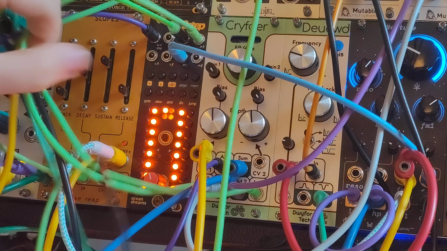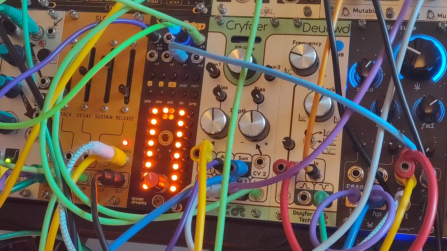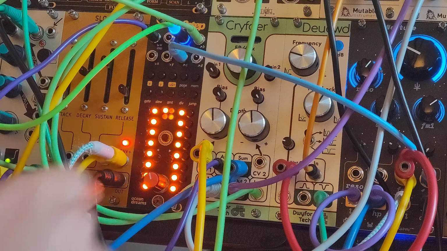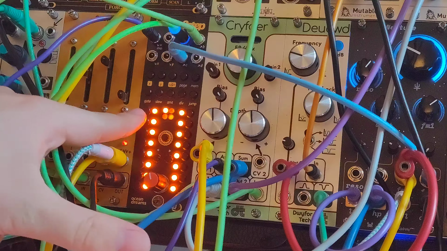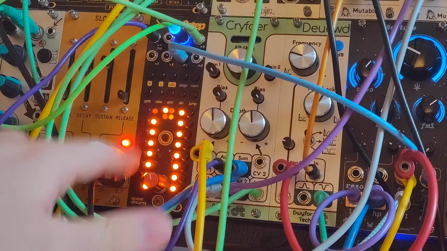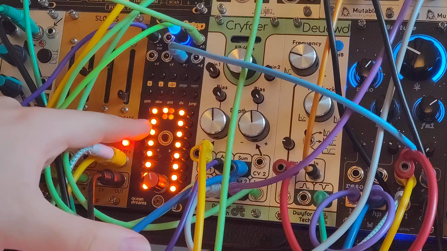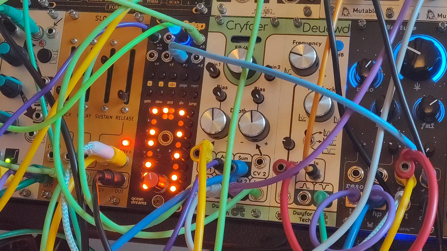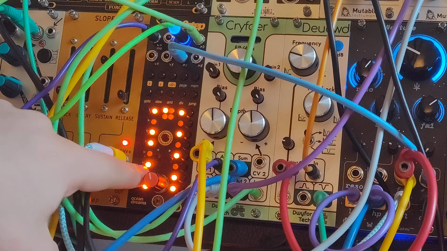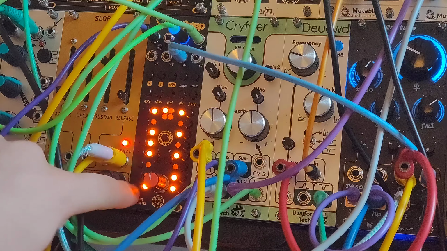So to start, I press play. So you can hear a steppy little sequence. Here we have 16 steps. It's running down the steps like this and then like this. And we can turn them on and off. Super handy, very easy, simple, normal.